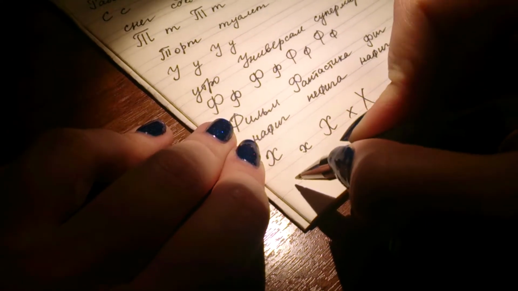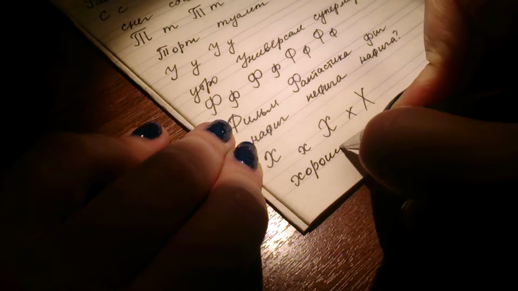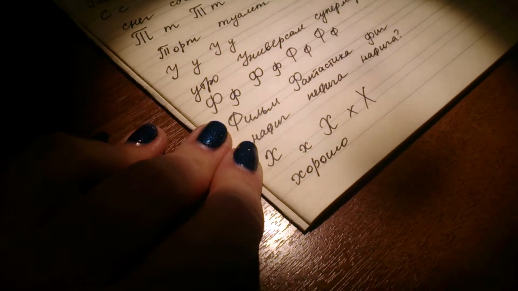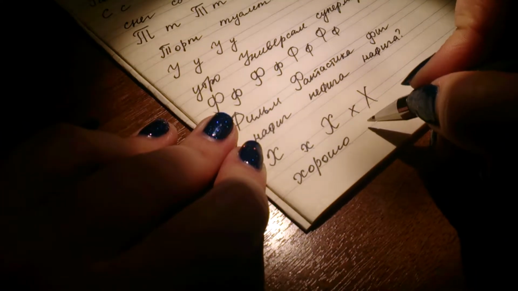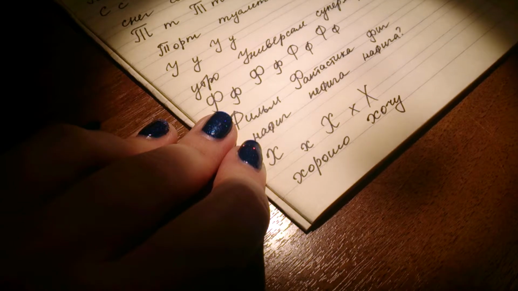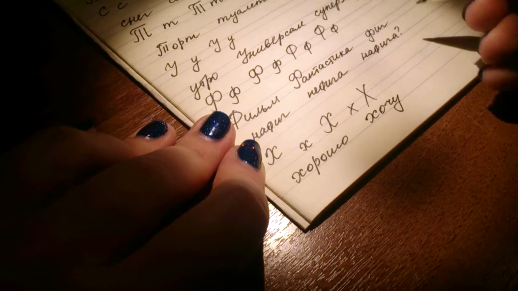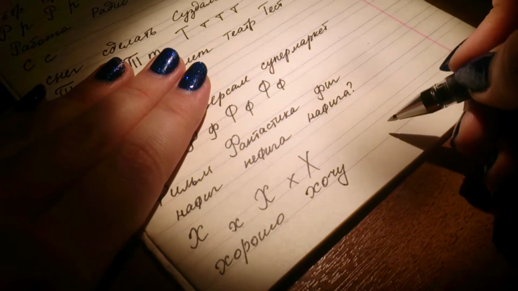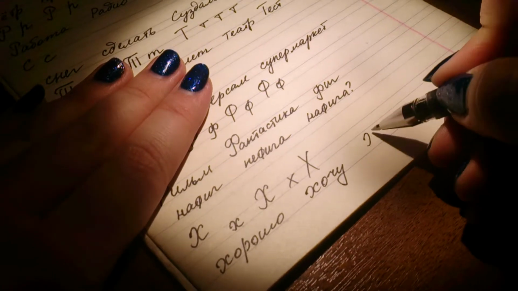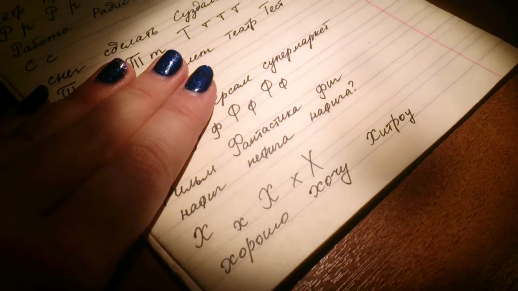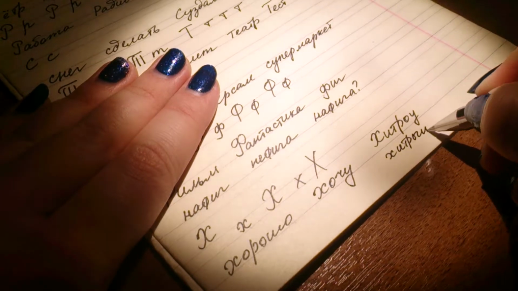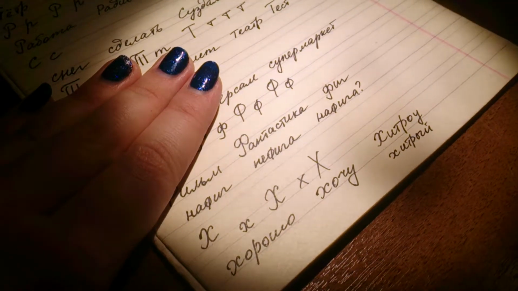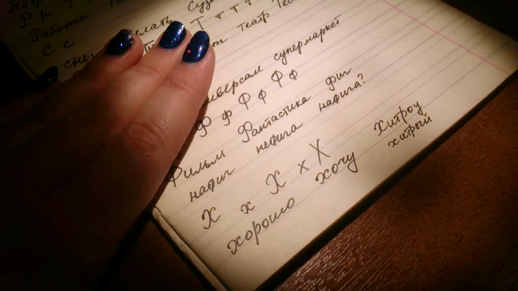And let's have a look at some common words like хорошо. That's well, or good. Then хочу. I want. Хочу. Then the Heathrow Airport would be spelled Хитроу. And then there is Russian word хитрый, which means cunning. So Heathrow Airport kind of sounds cunning in Russian. All right, a little bit left.